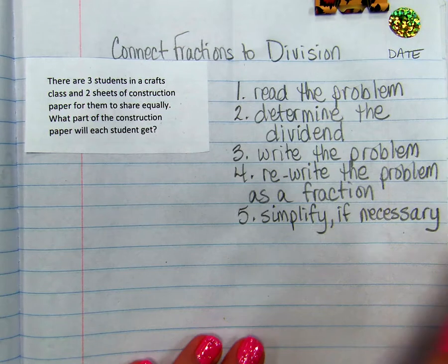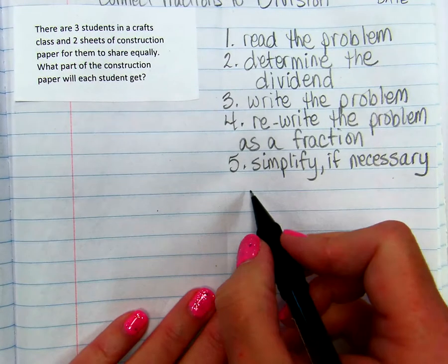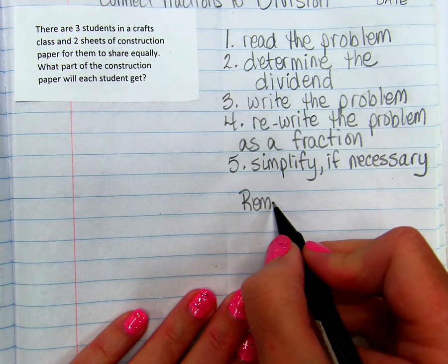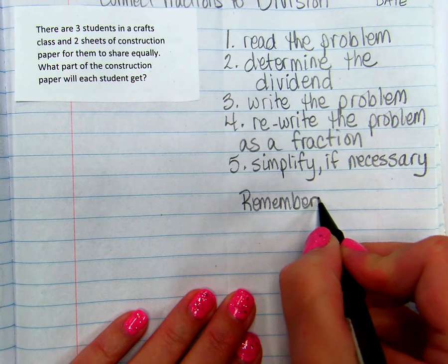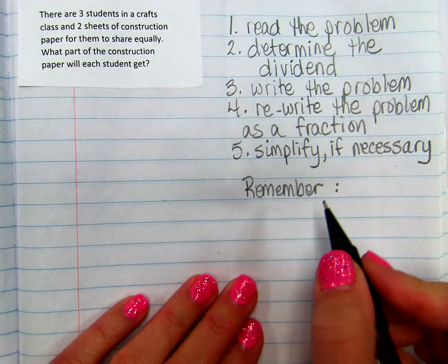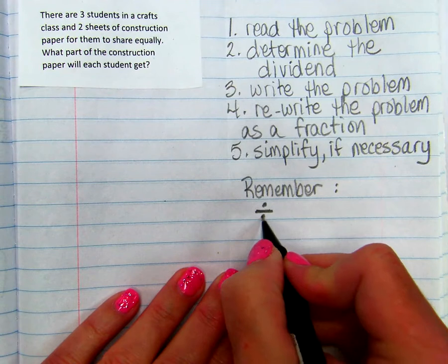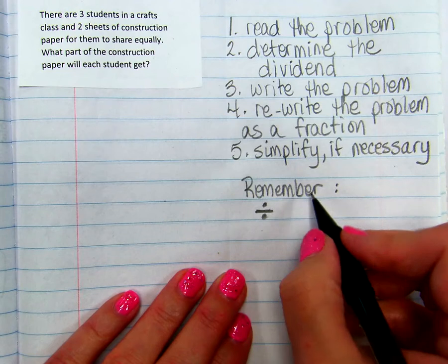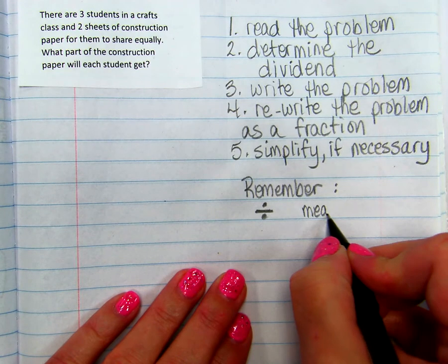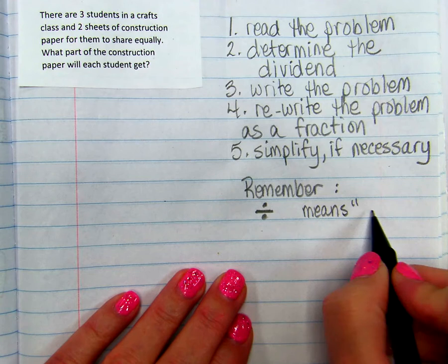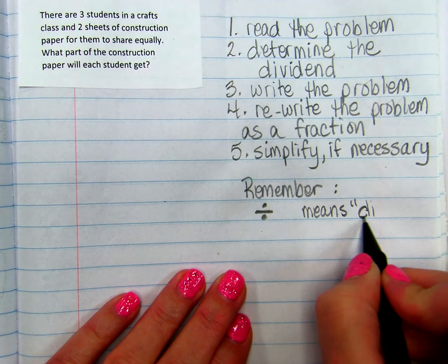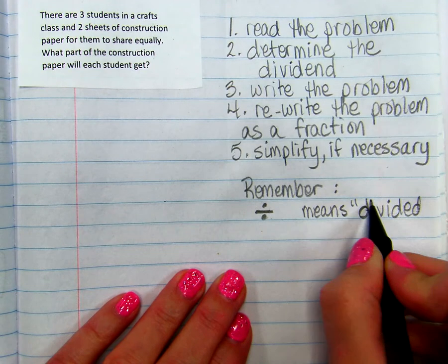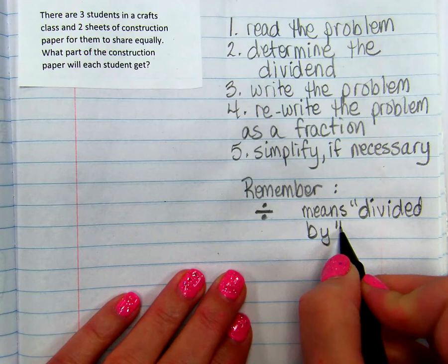Alrighty, one more thing before we get started. While we are working with fractions and division, I want you to remember one thing. So this is a remember. This sign means what? Yeah, it's my division sign. And it means, I'm going to put a quote, divided by. When I see this symbol, I say the words what? Divided by. Okay?